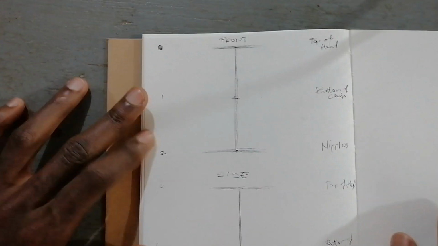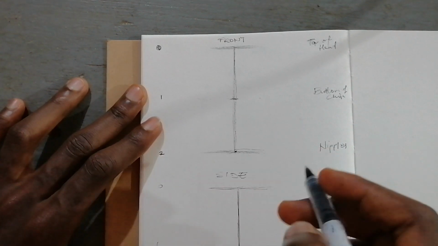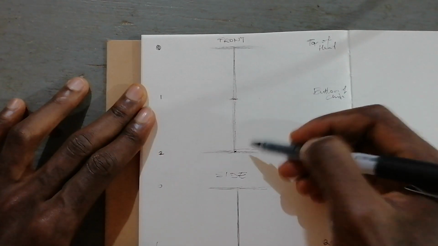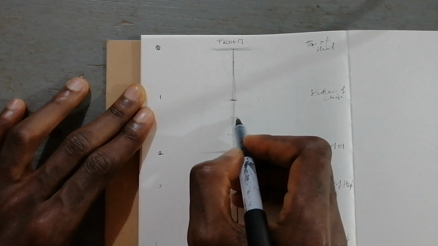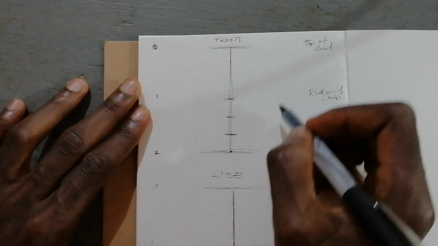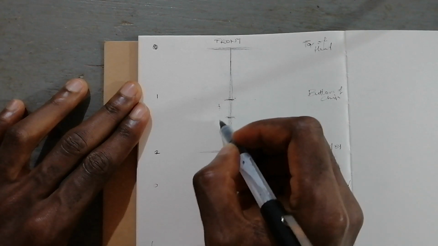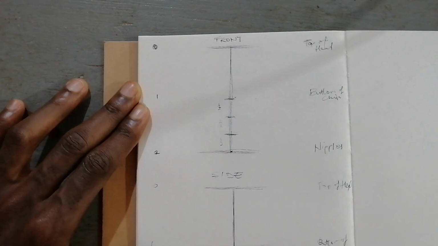Alright, so like we divided from the previous video, how we divided to get the shoulder line, we divide 1 and 2 by 3 equal parts. So this a third, another third, and another third.